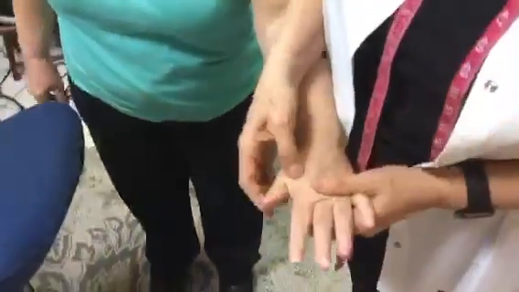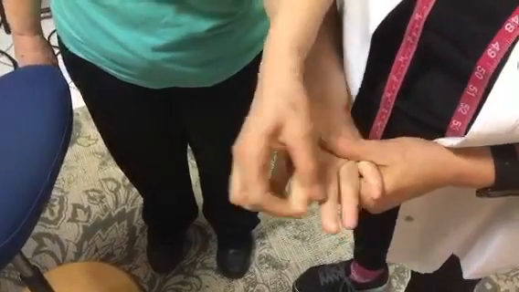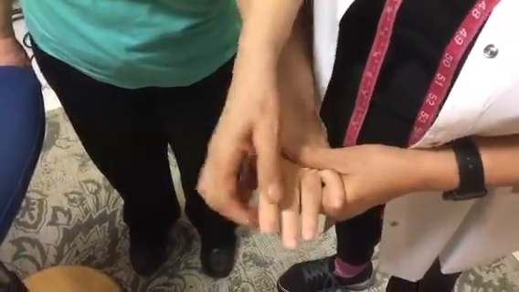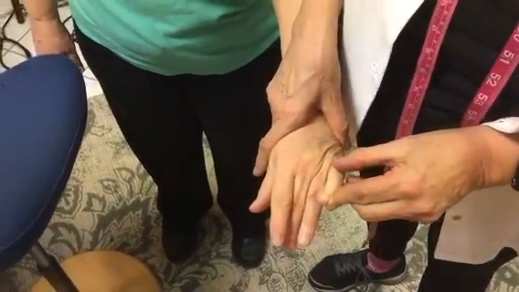So let me see you. Okay. So for the interossei, we want the first one to move easily here. Okay, the digiti minimi. Oh, it doesn't want to go there at all. It doesn't want to go over there.